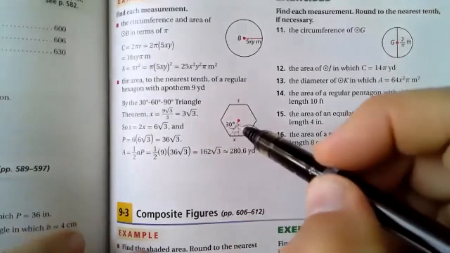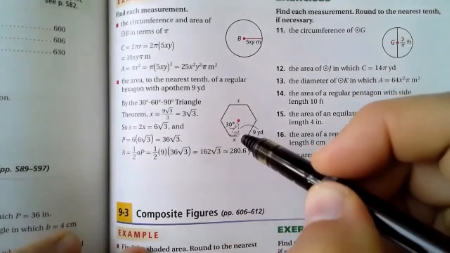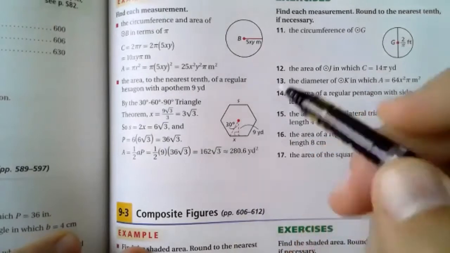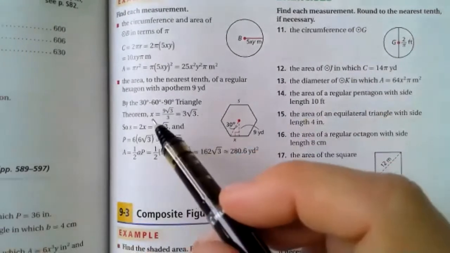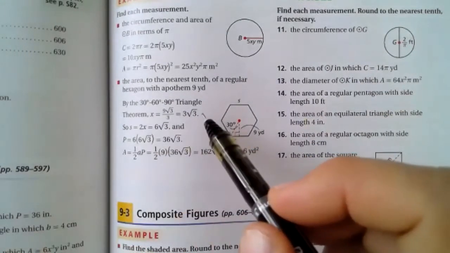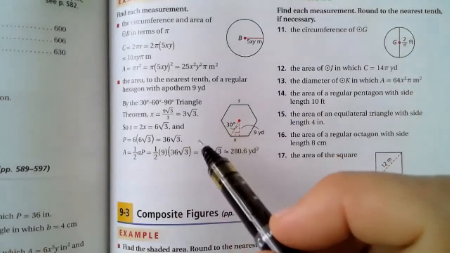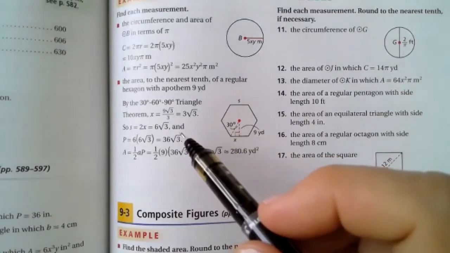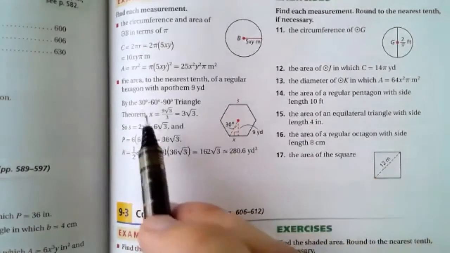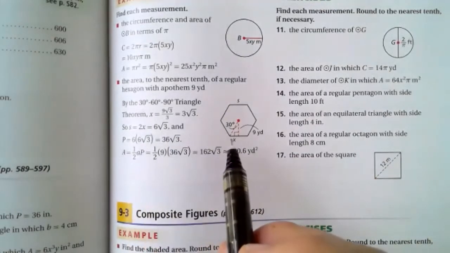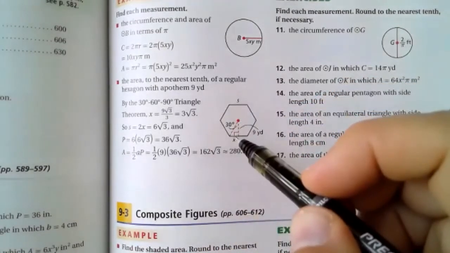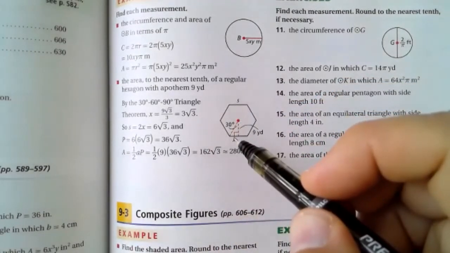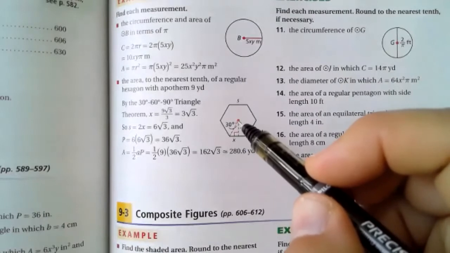So if one angle is 30, one angle is 60, and this angle here obviously is 90, then you're going to have a square root of 3 involved here by the rule, okay? And so x is going to be this distance from here to here, right? Now 9 square root of 3 is the distance from here to here.